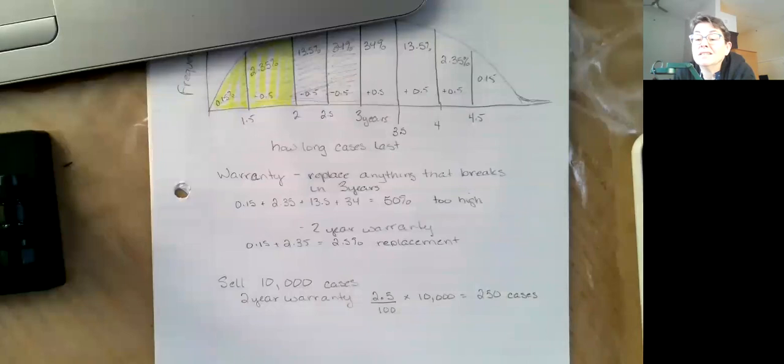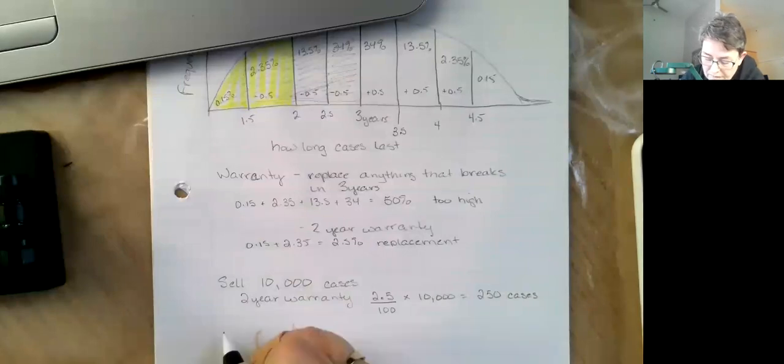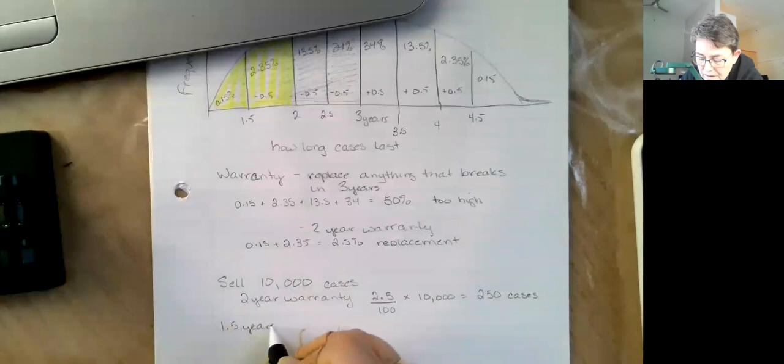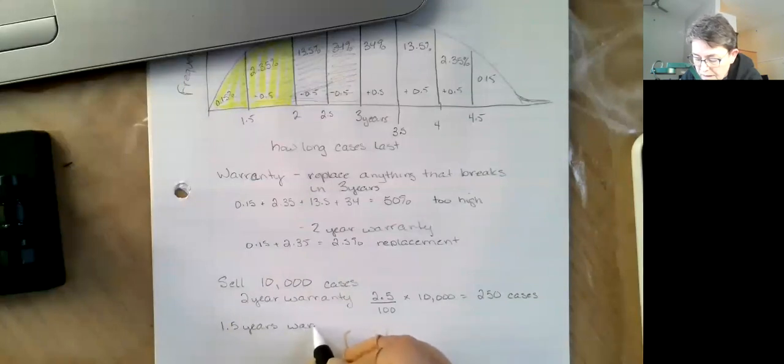And now I'm going to just really admit that I have no idea if that's a good deal or not. But I know if I use this warranty, I'd be replacing 5,000 cases. Now, you might decide that even that's too much. Well, what if we said a year and a half? So 1.5 years warranty.